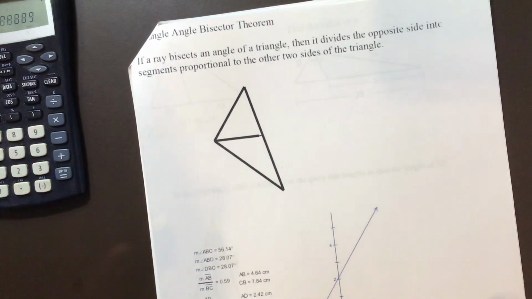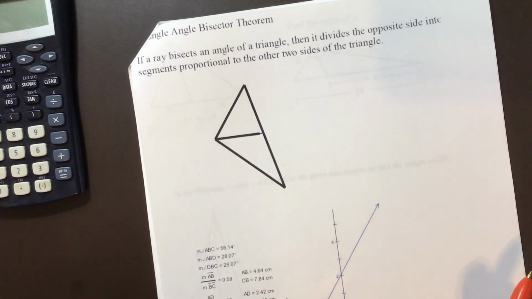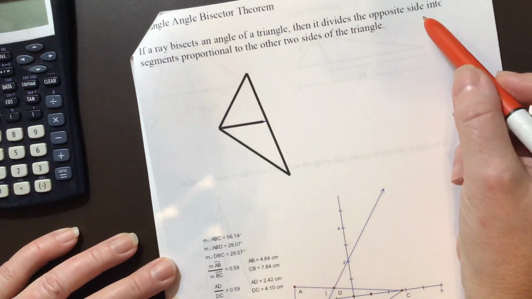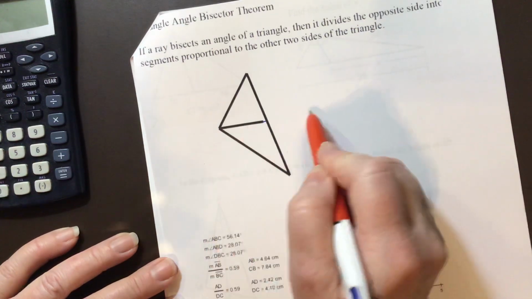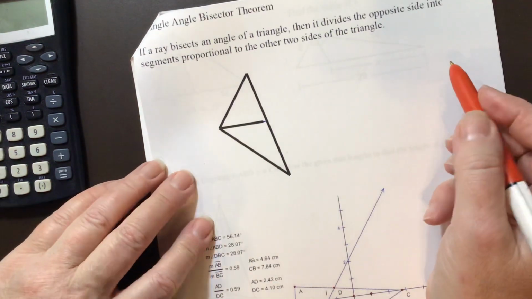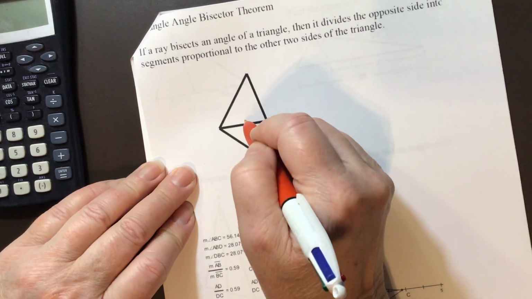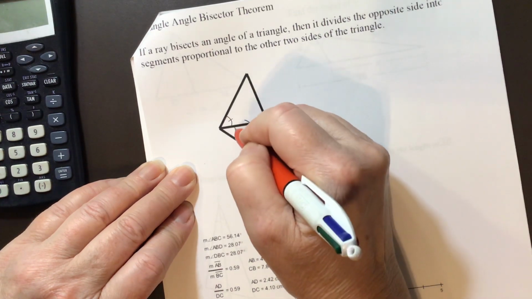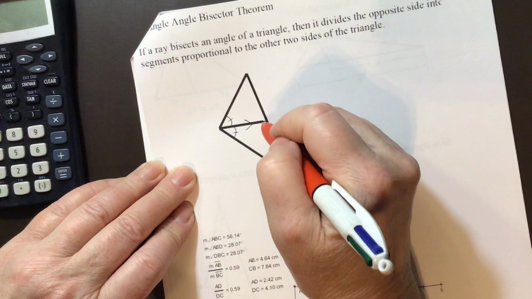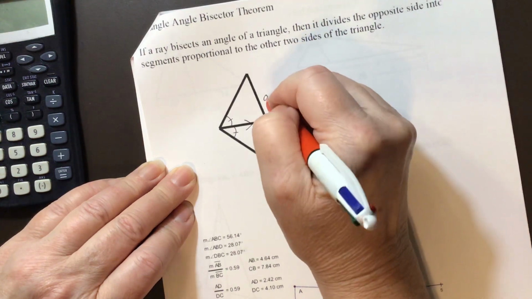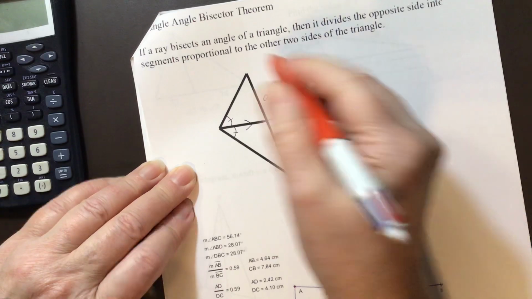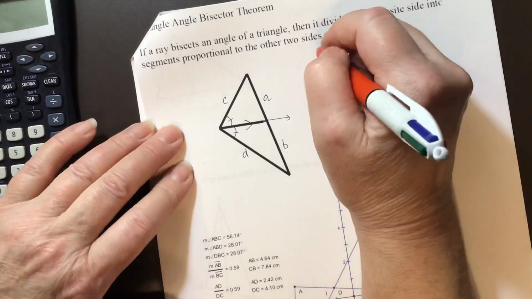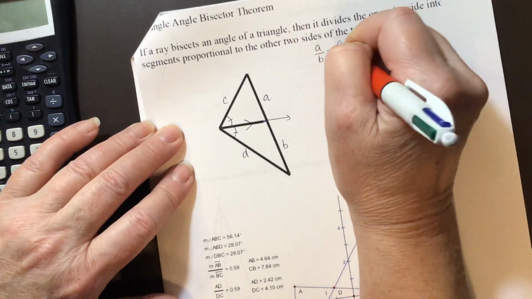The other theorem is the triangle angle bisector theorem. Now, what does this mean? If a ray bisects an angle of a triangle, then it divides the opposite side into segments proportional to the other two sides. So if I know that this ray is an angle bisector, so if these two angles are equal, what this says is that this ray divides this side proportional to the other two sides of the triangle. So A is to B as C is to D.